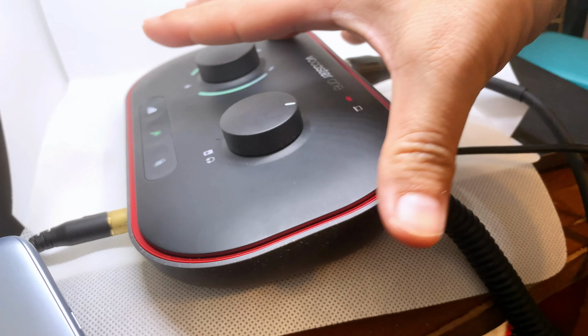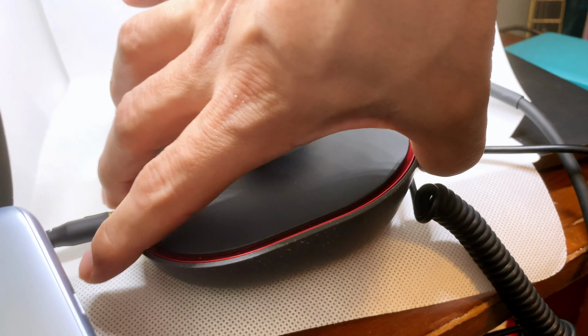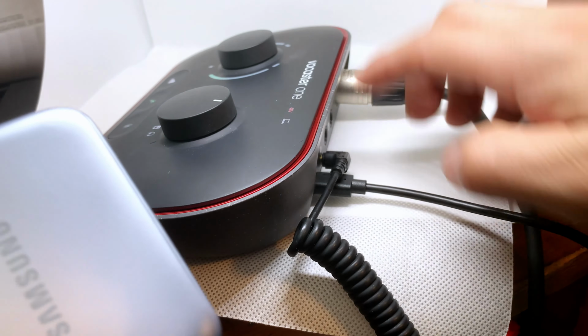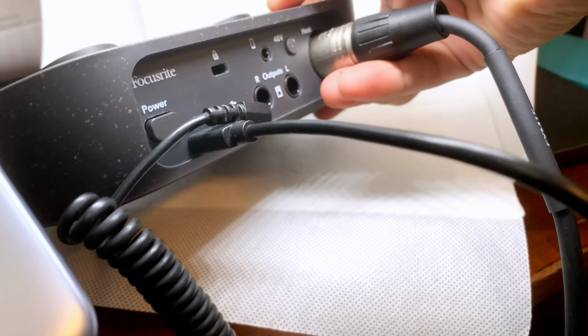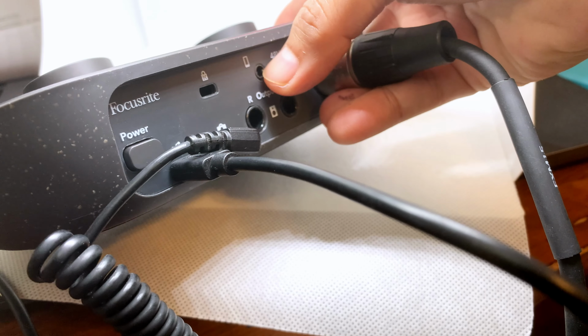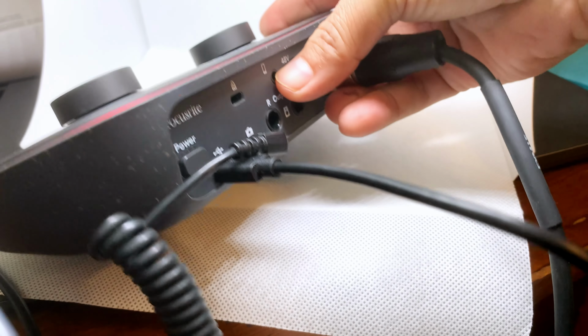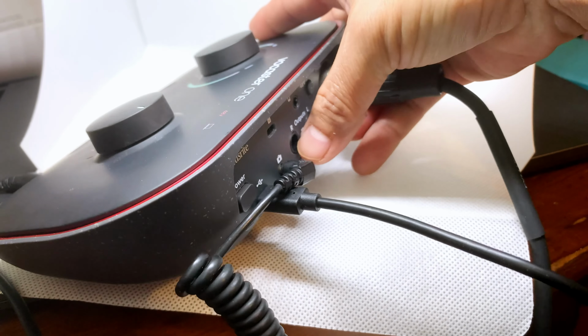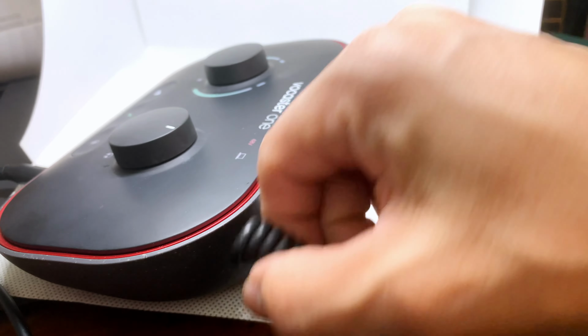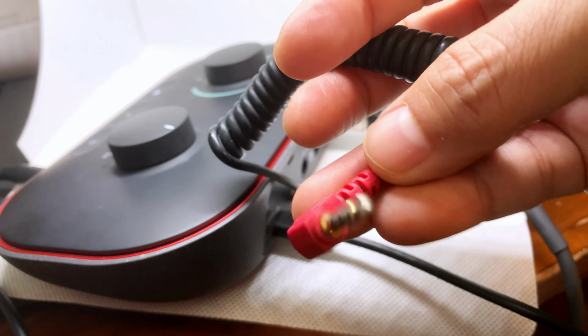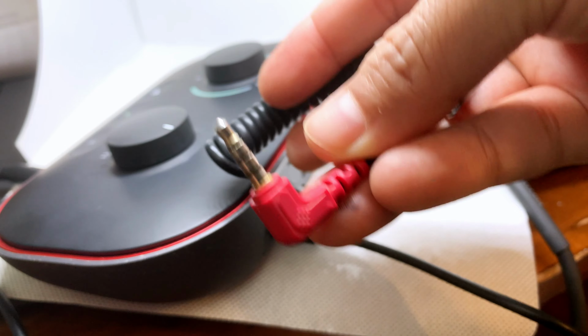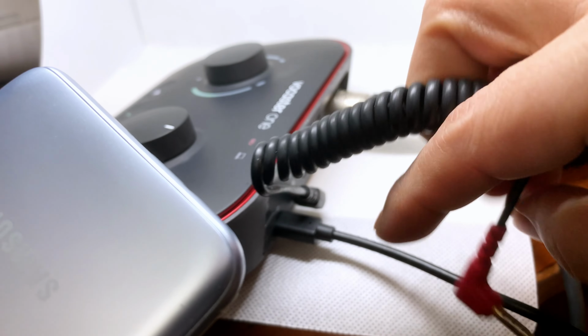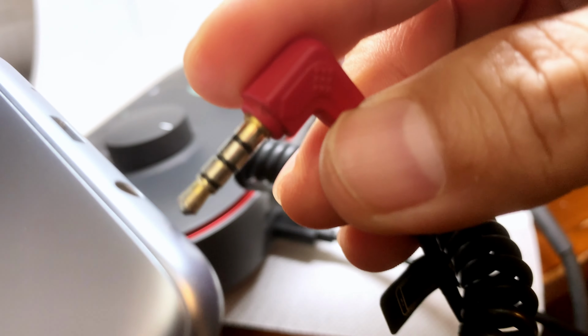But here's the thing, you might think that you want to connect it to the part that is labeled for the phone, which is here, but actually that didn't work for me, so I had to connect it to the camera part right there. And then this cable here is the one I use, and I'm connecting it to the Android phone like this.